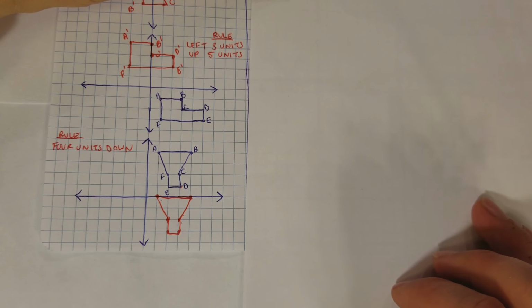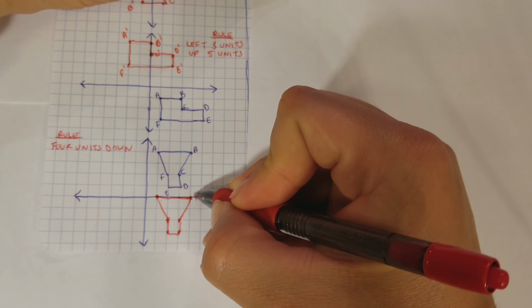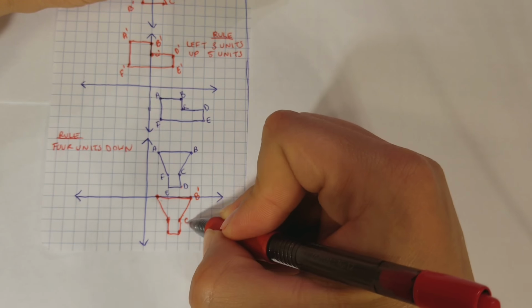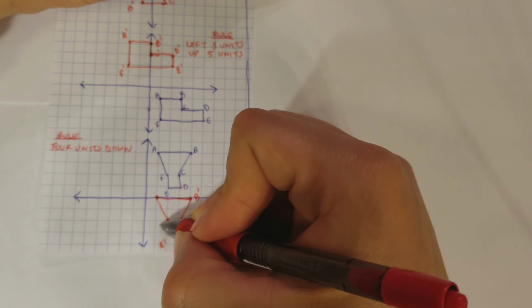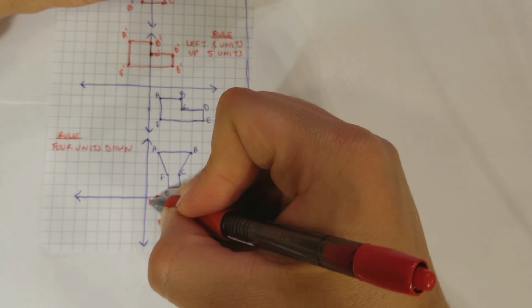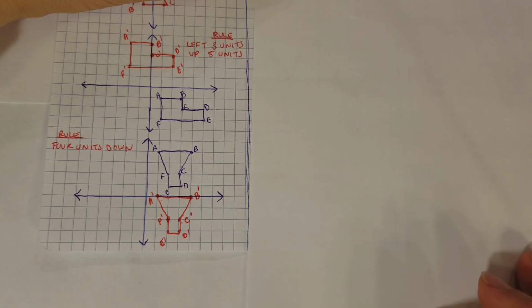Now, of course, I can't just leave it like that. I have to specify what happened, where the new points are. So I'm going to call these B prime, C prime, D prime, E prime, F prime, and A prime, saying that these are the new points after I translate them, after I move them.